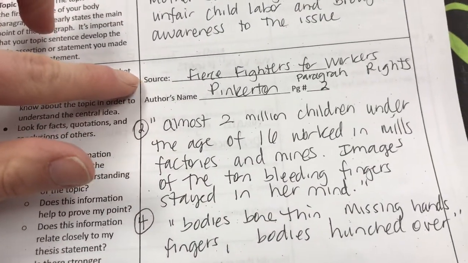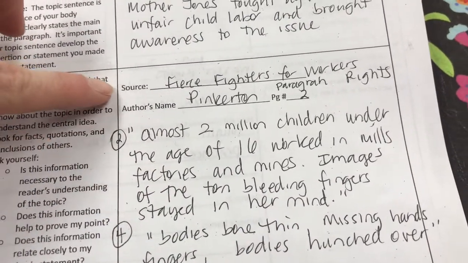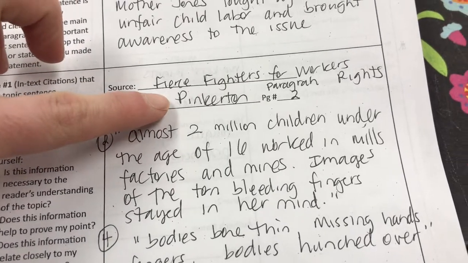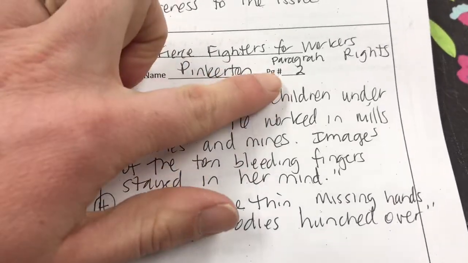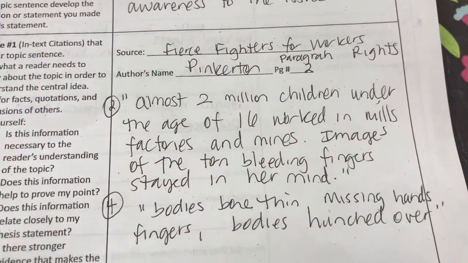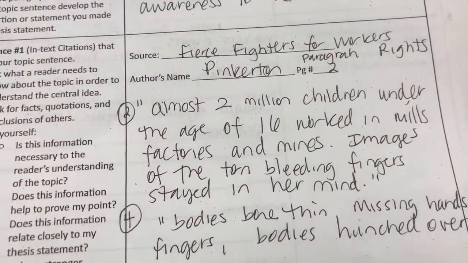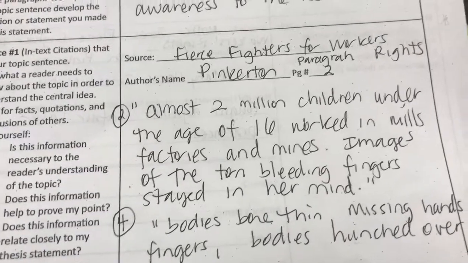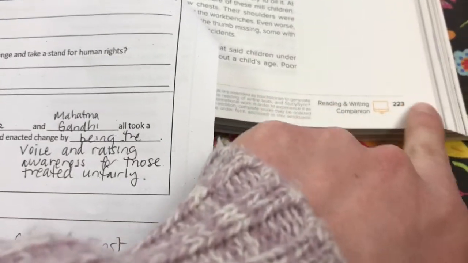Okay, so now I need to find some details that support this statement here. I just wrote the source down here again, Fierce Fighters for Workers. I know my author's last name is Pinkerton. Now, even though this says page number, I could do one of two things. If I'm using the online text, I may just put the paragraph that the quote is going to be pulled from, or I could use page number right here, okay?